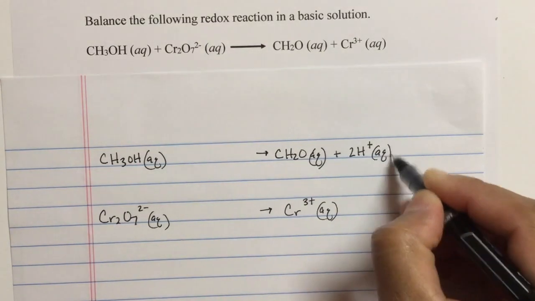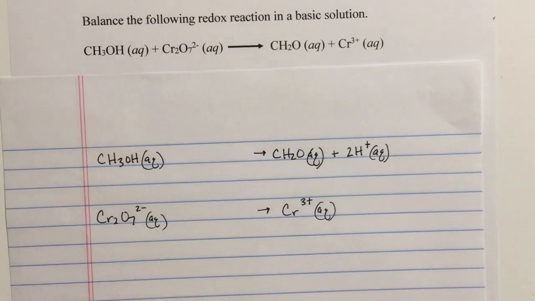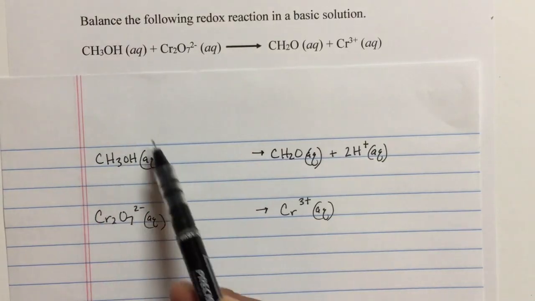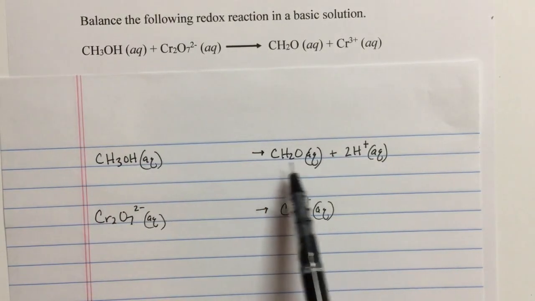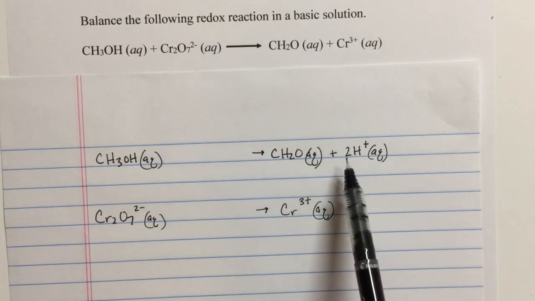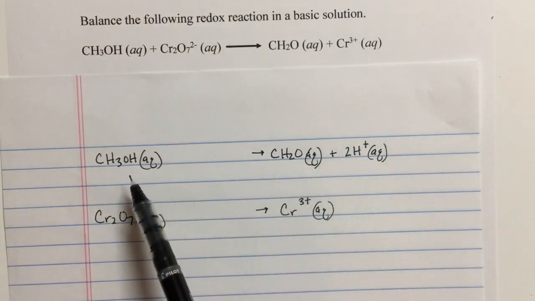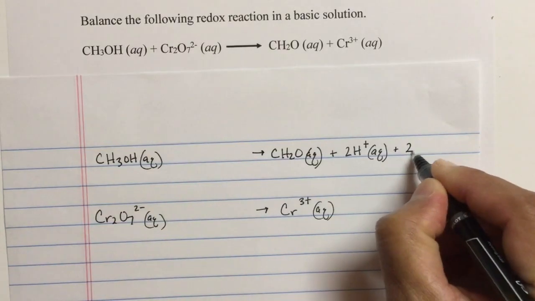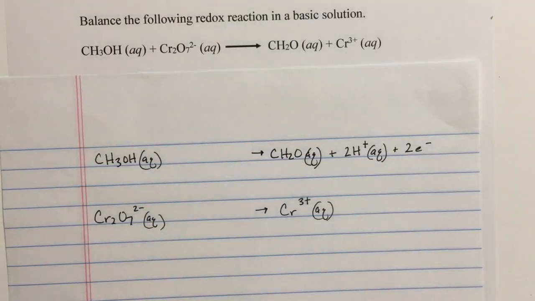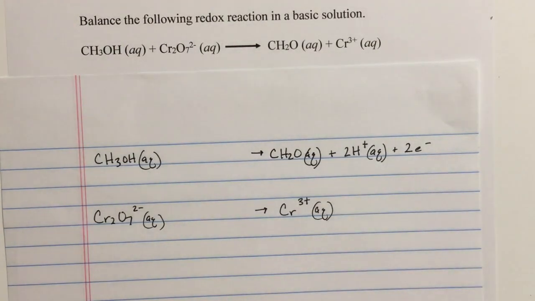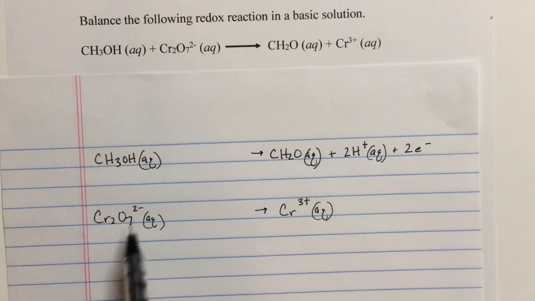That should be aqueous. Now let's balance the charges. So over here there's 0 charge, this molecule is neutral. There's 2 positive charges here, so remember we always go to the higher charge. This side has 2 positive charges, this side has 0 charge. So we're going to add 2 electrons to balance out the charges. Okay, let's go to the second half reaction.